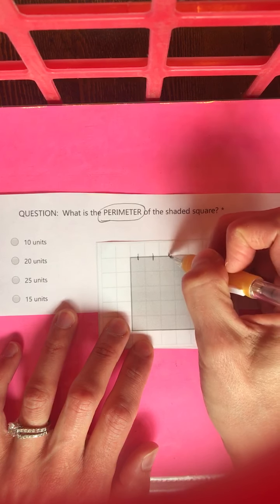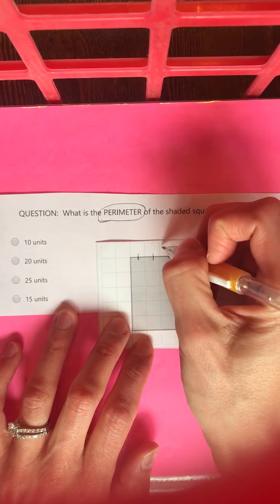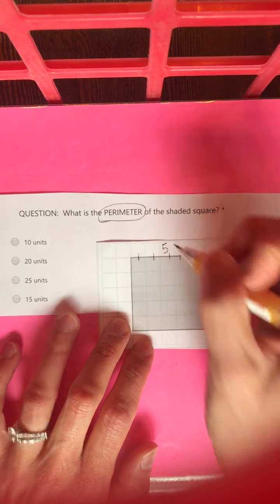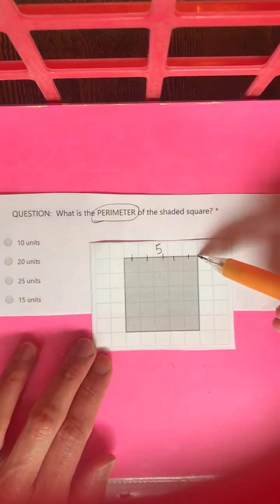1, 2, 3, 4, 5. So this side length is 5. Please pause the video, find the other 3 side lengths, and then find the perimeter. When you're ready, press play and we'll take a look at number 3 together.